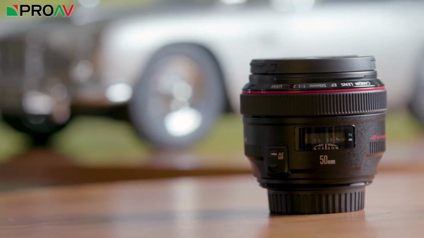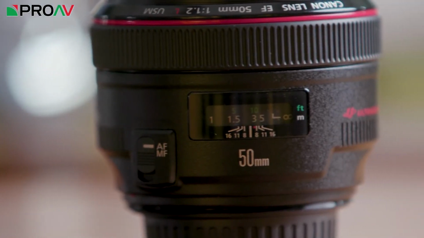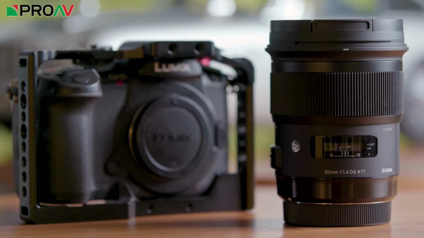The first thing you need to understand is that the true focal length of a lens never changes. A 50mm lens might look different on different camera systems, but it is always a 50mm lens. So regardless of which size sensor it's designed for, a 50mm lens is always a 50mm lens.